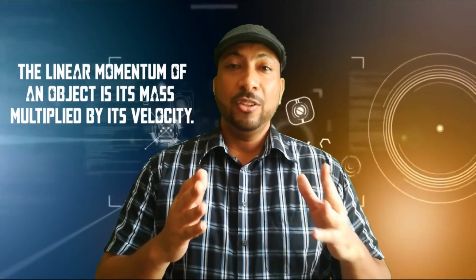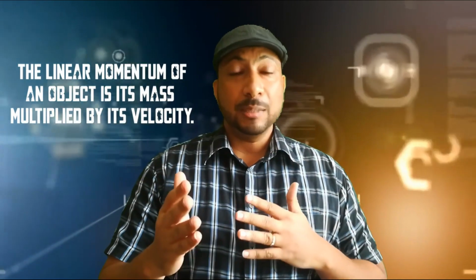Alright girls, so what exactly is momentum? Let's start with that definition. The linear momentum of an object is its mass multiplied by its velocity. So the momentum of an object depends on those two factors, the mass and the velocity. The more mass an object has, the more momentum it has. The more velocity it has, the more momentum it has. If an object is very massive but it is stationary, then it has zero momentum. It has to be moving in order for it to have momentum.